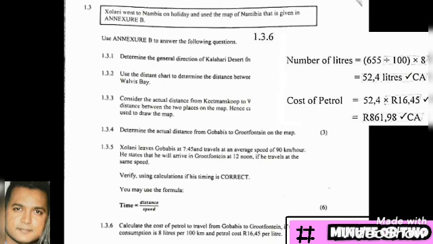So under liters, we'll write down the 8. Under kilometers, we'll write down 100. Now, the other additional information we have is the distance between Gobabus and Krut Fontaine. So under the kilometers, we will put the additional figure below, which is 655. Cross multiplying. When we do this, we arrive at a working which is 655 divided by 100 times 8, and our final answer will be 52.4 liters.